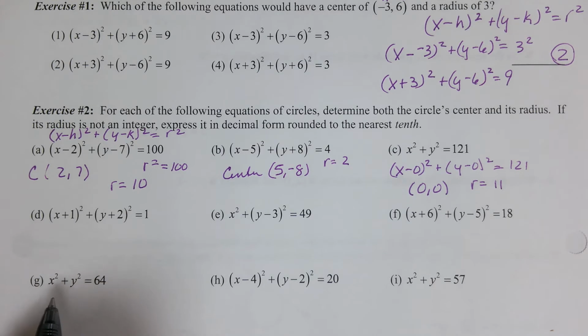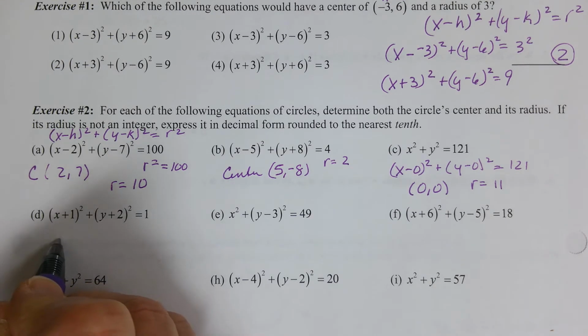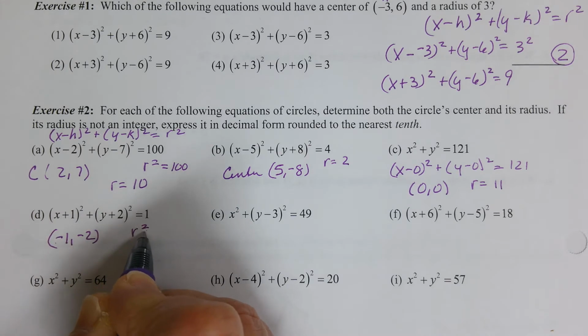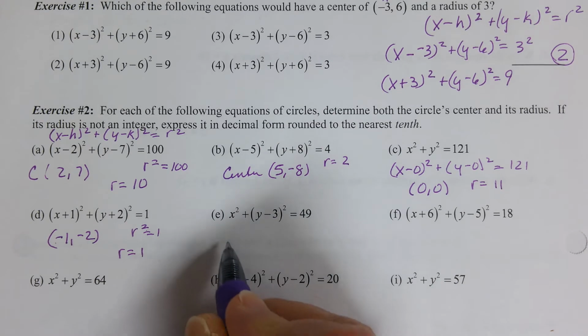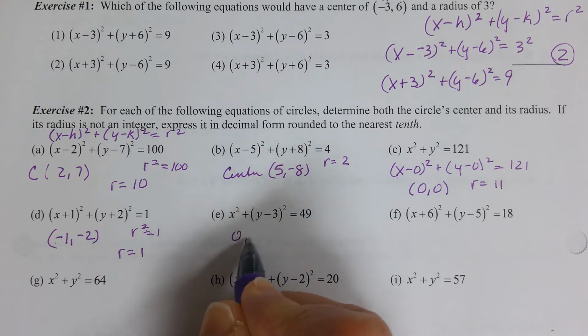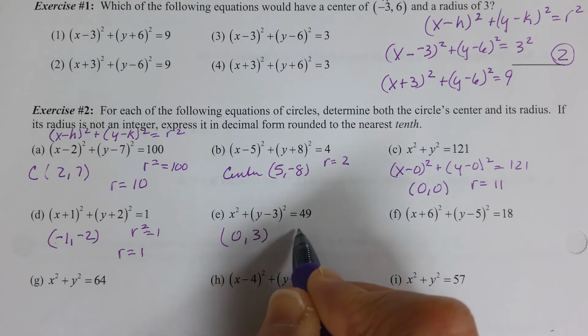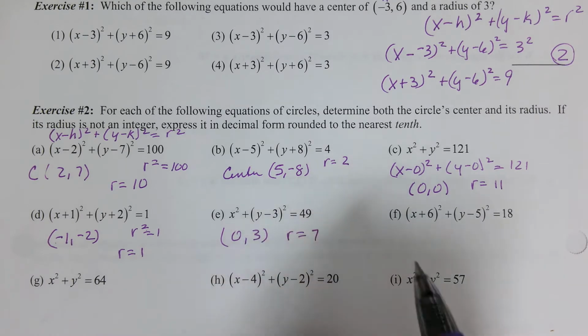D, the center is (-1, -2), r squared equals 1, so r equals 1. The center (0, 3), r equals 7.